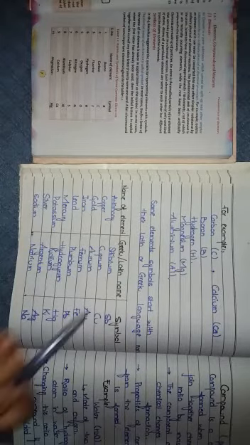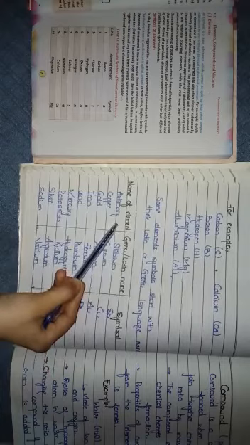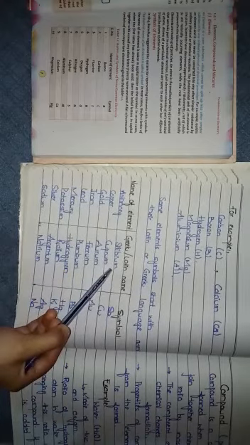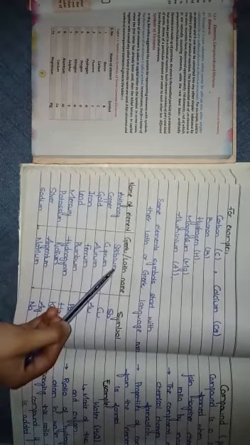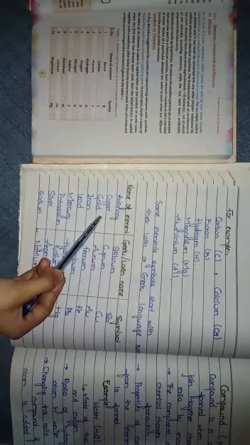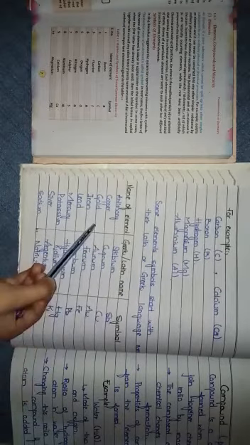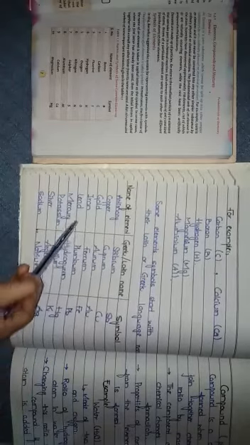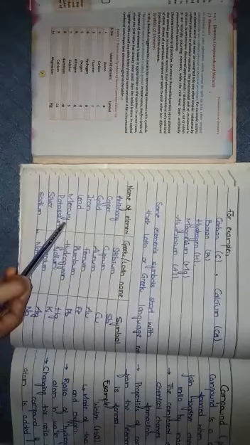For example, antimony, whose Greek name is stibium, so the symbol Sb is taken from this name. Similarly, copper, cuprum, Cu; gold, aurum, Au; iron, ferrum, Fe; lead, plumbum, Pb; mercury, hydrargyrum, Hg; potassium, kalium, K; silver, argentum, represented with Ag; sodium, natrium, and its symbol is Na.